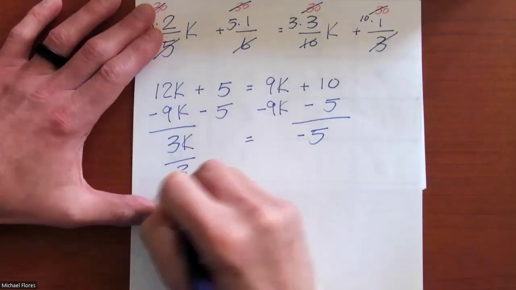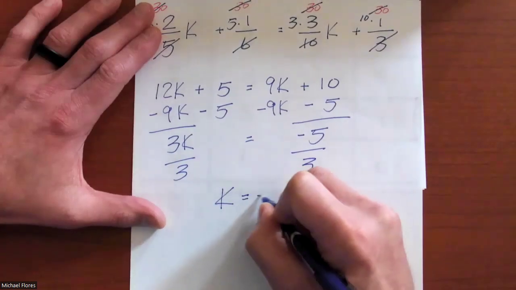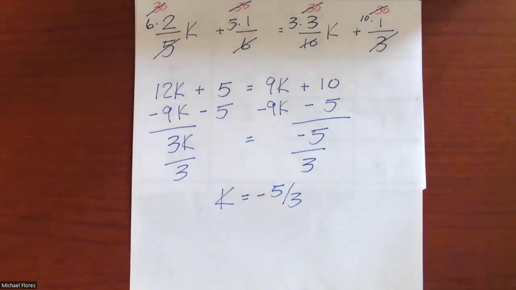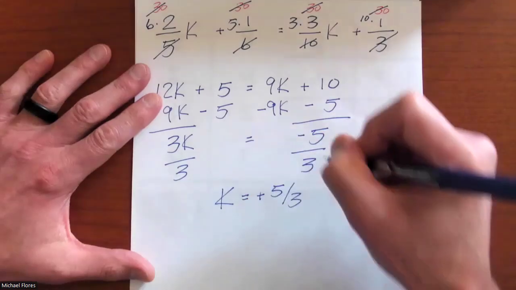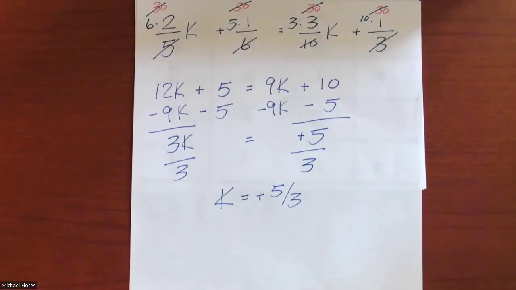Let's now divide away that 3. Final answer, k is equal to -5/3. Correction, +5/3. 10 minus 5 is +5, not -5. +5/3. Sorry about that, y'all.